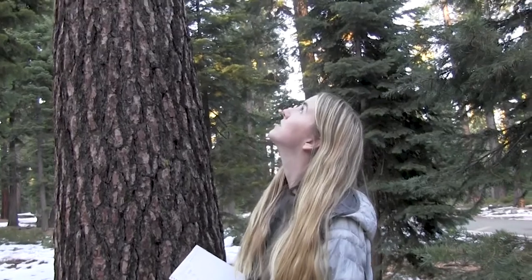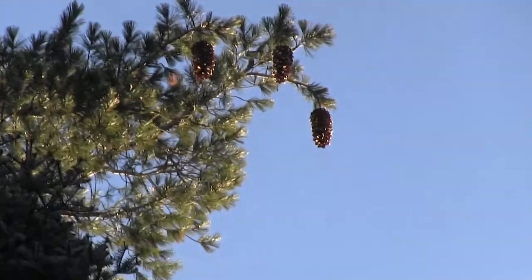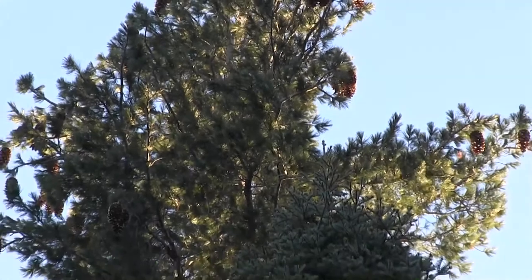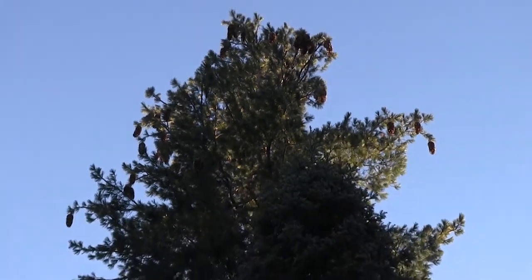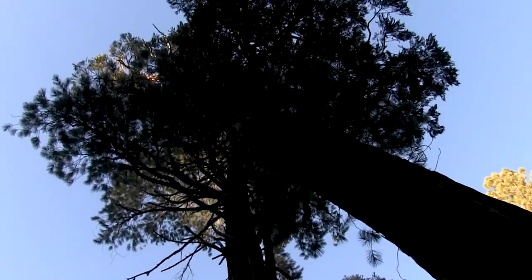And I will see if my lovely videographer can get some shots of the giant pine cones that will be hanging off, because sugar pines have the largest pine cones of any pine tree here in Lake Tahoe. So we can see these giant pine cones hanging off the top of our sugar pine tree. We also know that this is a mature pine tree because there are cones hanging off the top, and that is the way that trees reproduce. And so that is one of the signs that we have a mature tree.